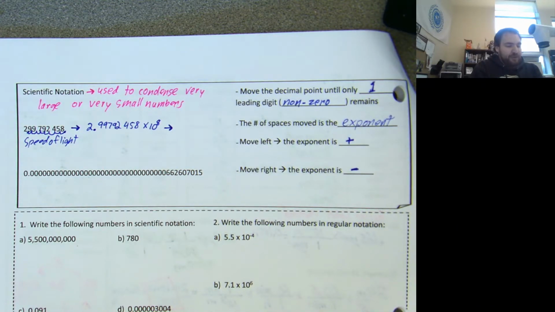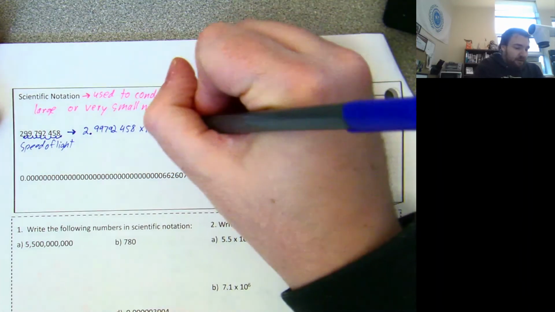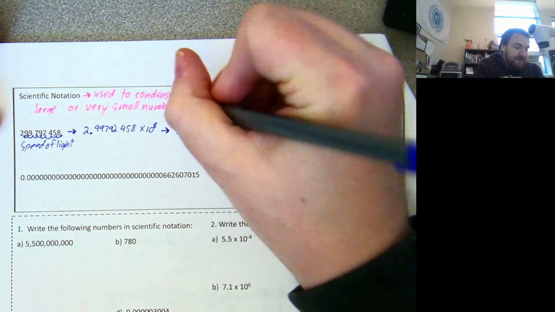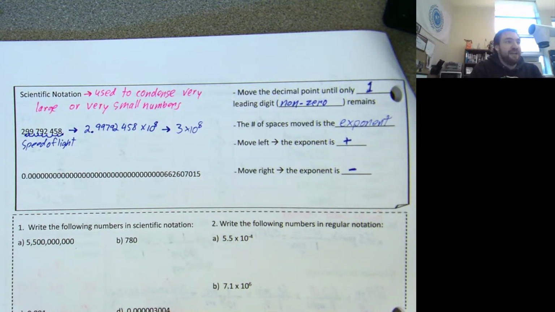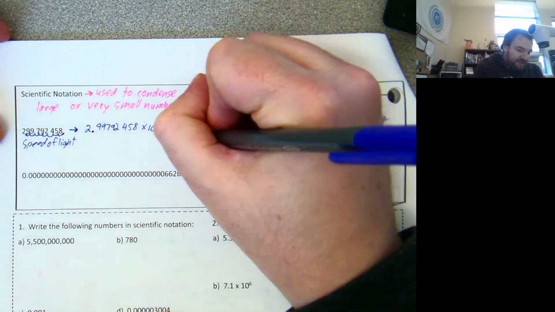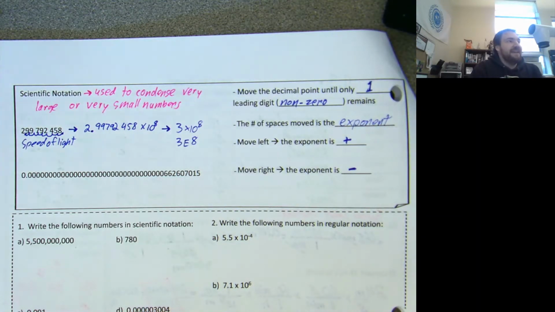What is that thing going to be rounded to the leading digit? Constant. It's going to be 3. So we say that the speed of light is effectively 3 times 10 to the 8 meters per second. On your calculator, sometimes this will be given to you as 3, then a capital letter E, and then 8. That E means times 10 to whatever power comes next.